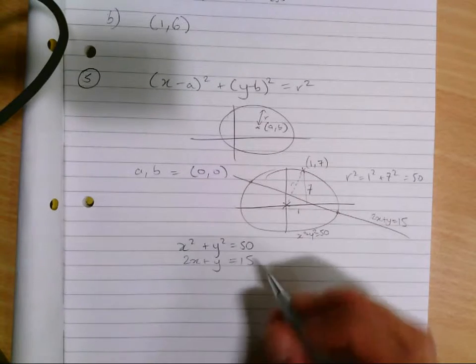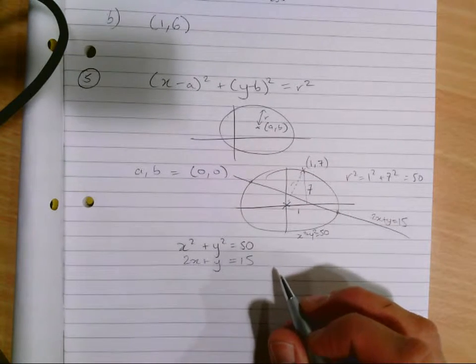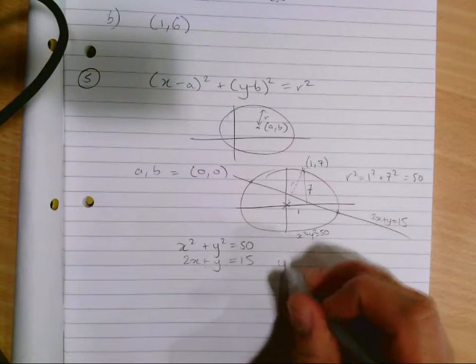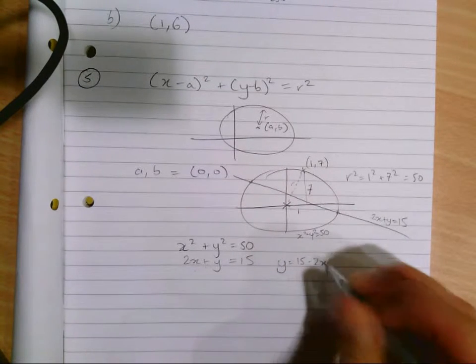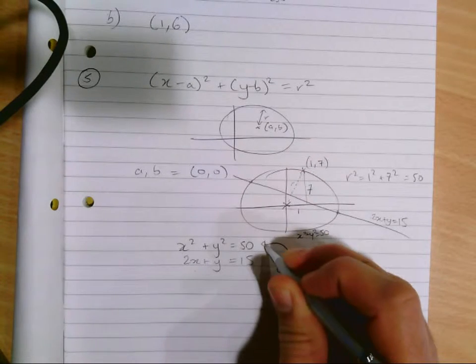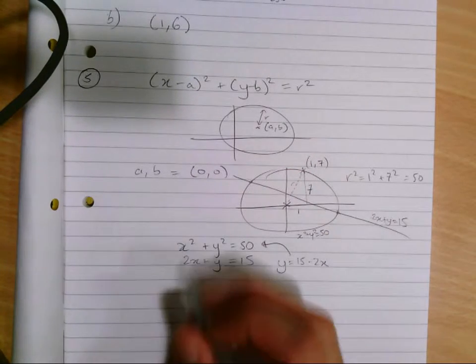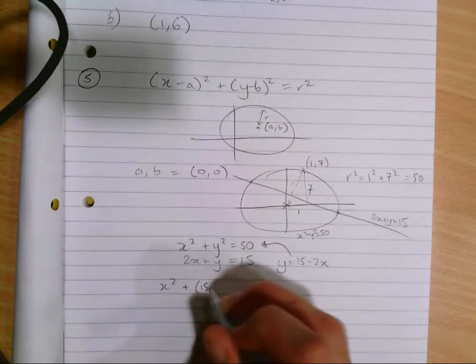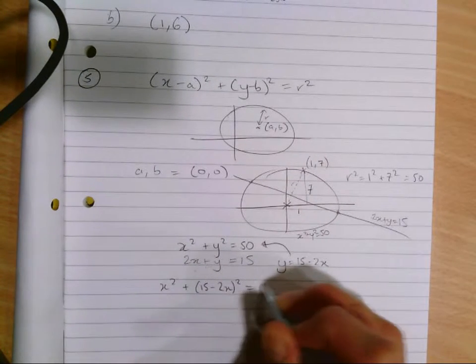And as you will know, when you're solving a simultaneous equation where one of the things is linear, you make one of the variables the subject. So this says y equals 15 minus 2x, and then you sub it into the quadratic equation. So we are going to get x squared plus (15 minus 2x) squared equals 50.